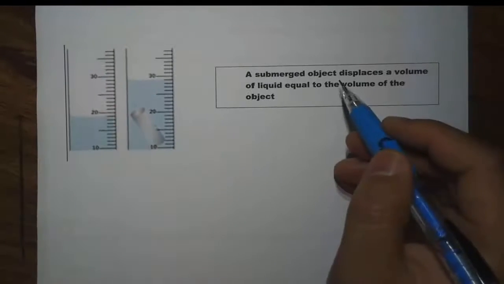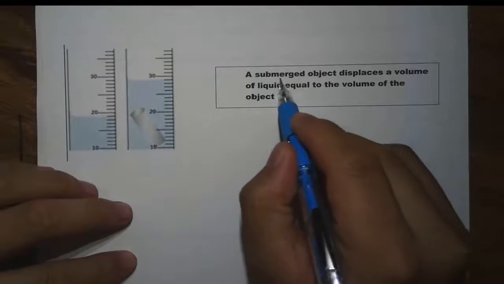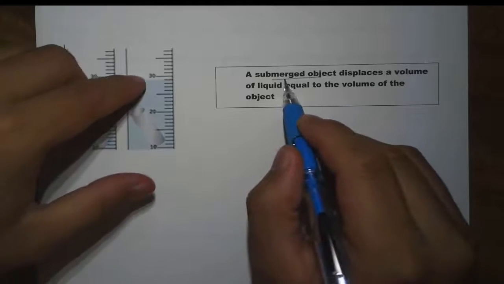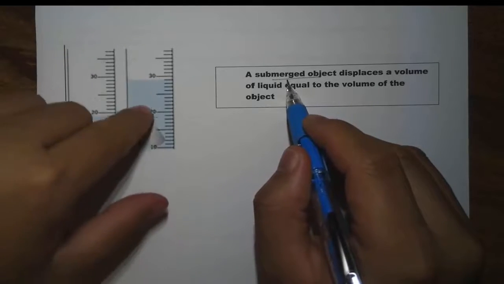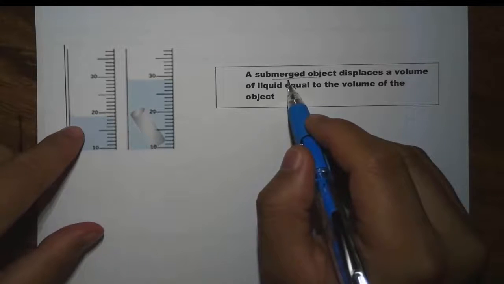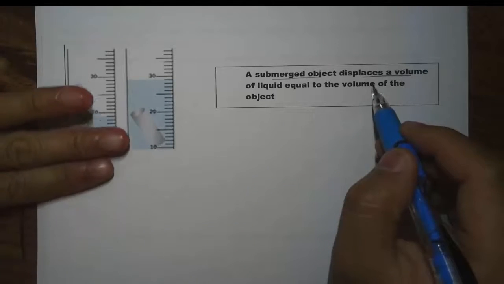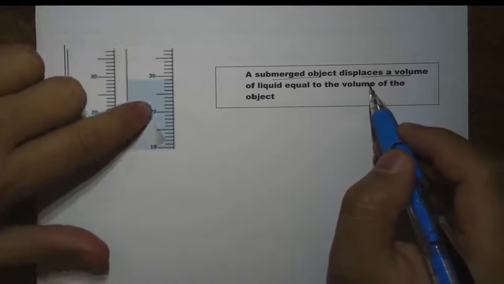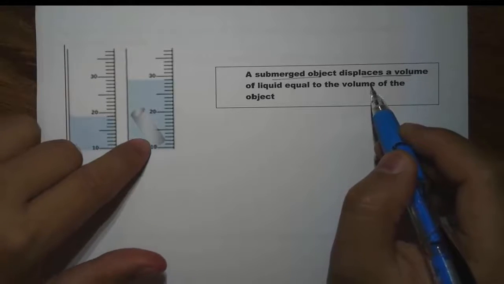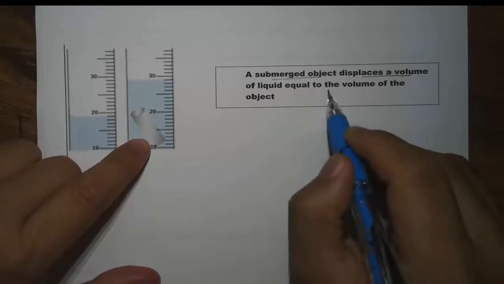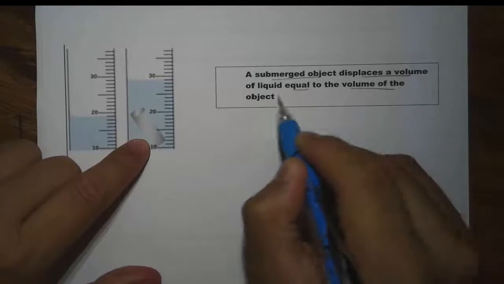So let's go back to the definition again. In this case, submerged means it has sunk all the way and is covered by the liquid, in this case water, which displaces the volume, which we see right there, pushing the water up. Because this object has volume, it will displace that volume right there, and that volume is equal to the volume of the object.